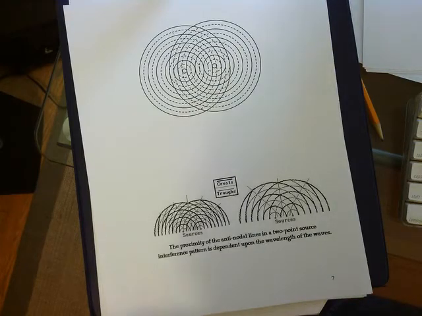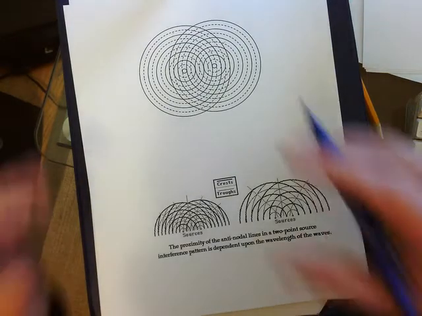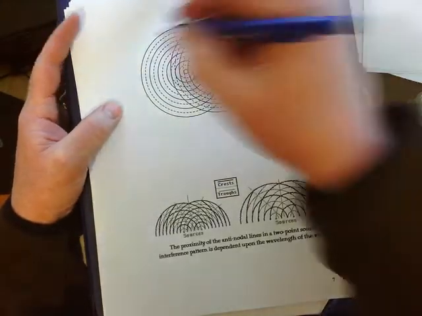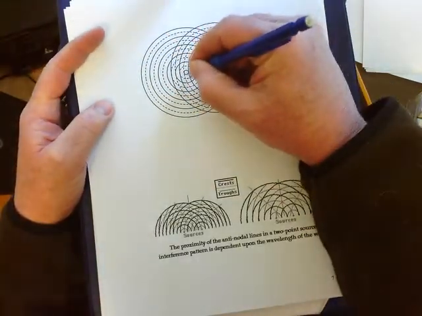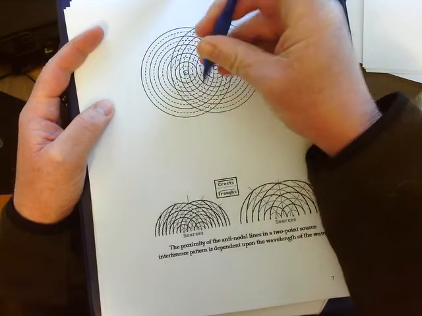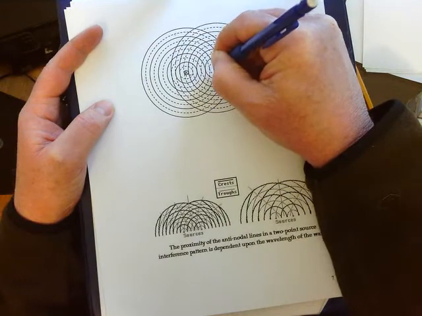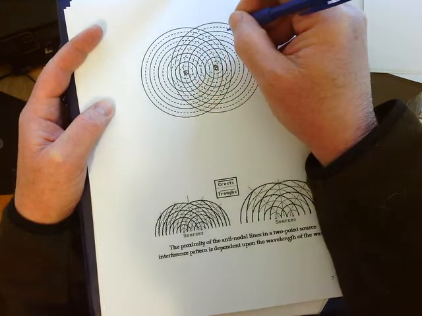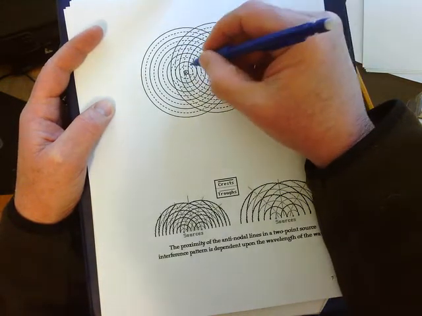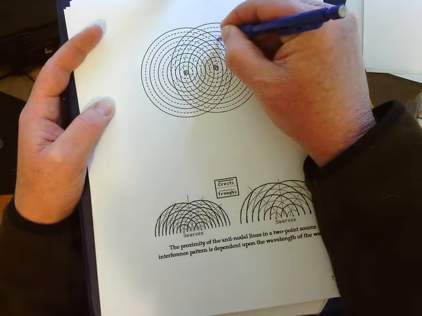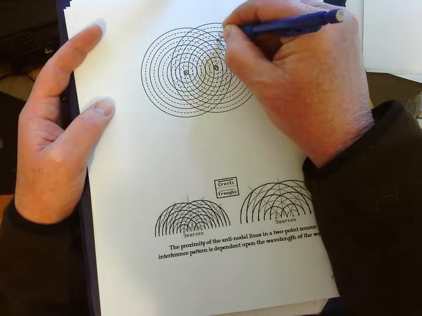All right, we're going to continue our study of two-source interference by talking about something called path length. Okay, so I'm going to label this A. This is source A here, and this is source B in the center. And path length is the distance from the source to some point. So I'm going to pick this point over here, and I'm going to label that point P.